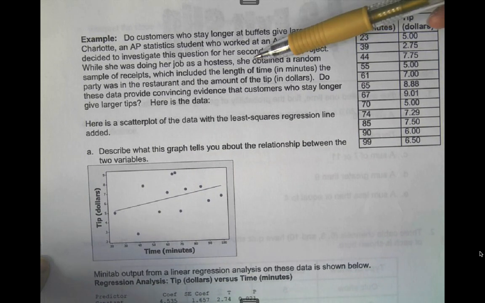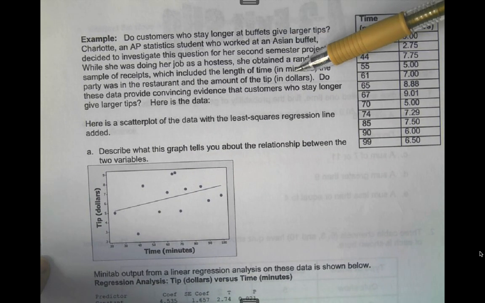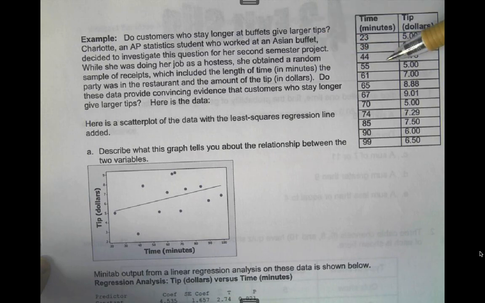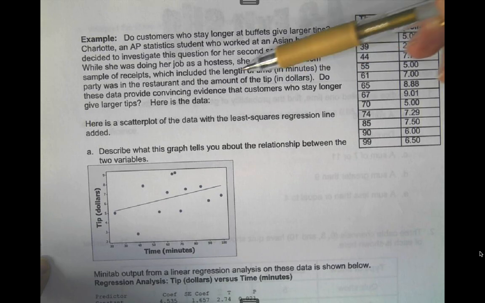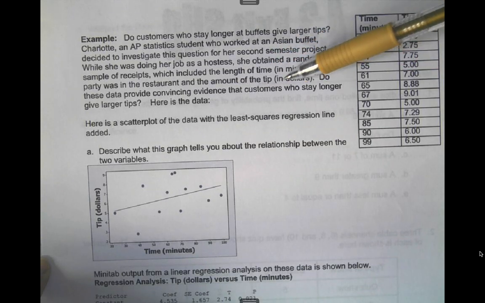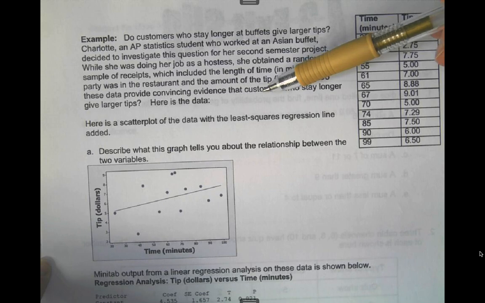While she was doing her job as a hostess, she obtained a random sample of receipts, which included the length of time in minutes the party was at the restaurant, and the amount of tip in dollars. Do these data provide convincing evidence that customers who stay longer give larger tips? Here's the data.